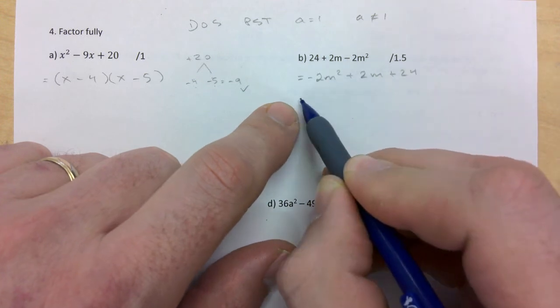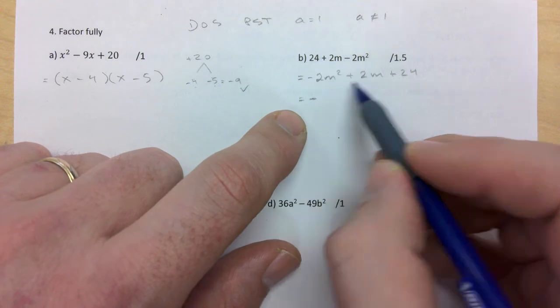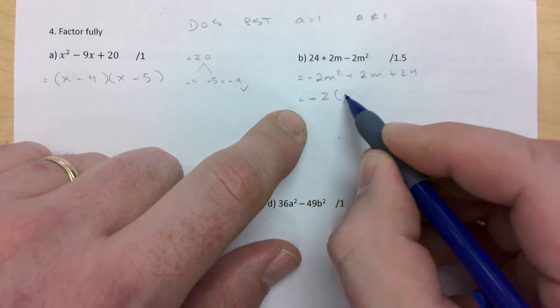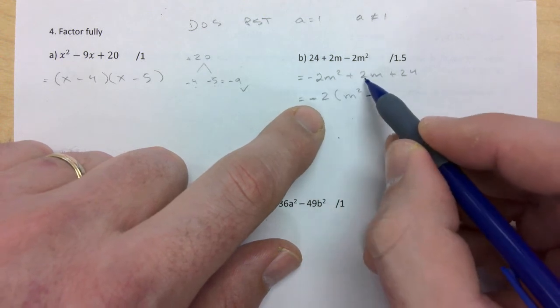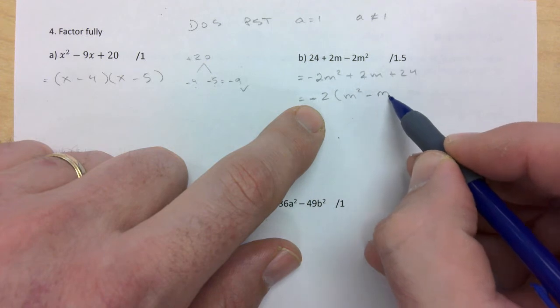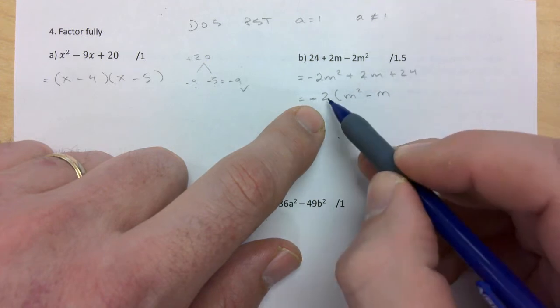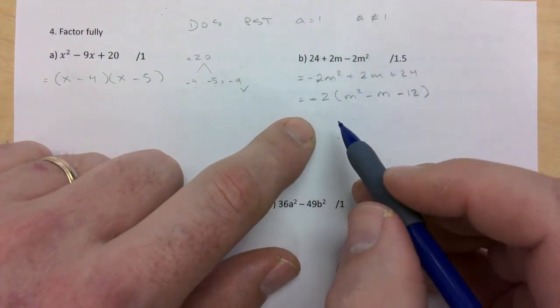Okay. I notice that there's a negative in front of the highest power. I want that out, and I notice that they're all even. So I can just take out that. It turns into positive. 2 divided by -2 is -1, and so you're just left with the m. 24 divided by -2 is -12, and you're left with that.